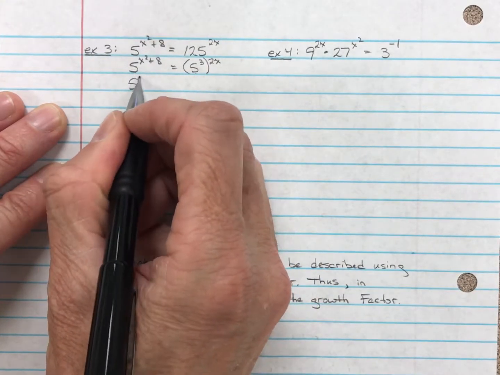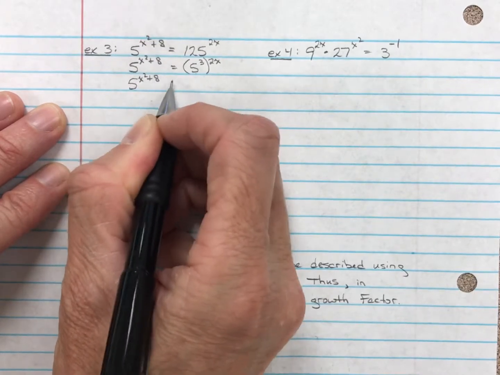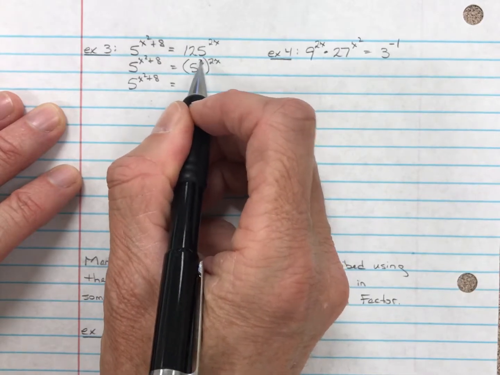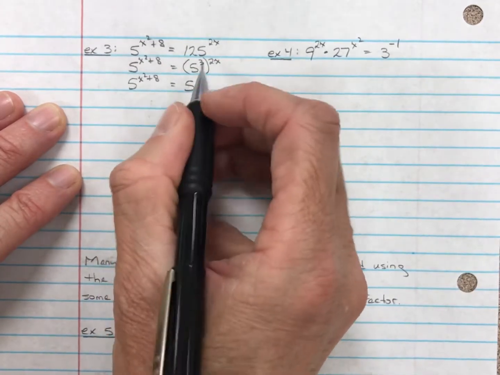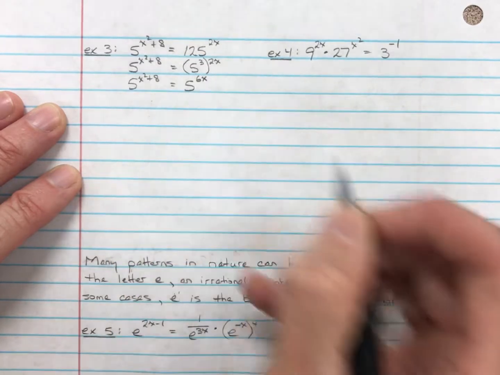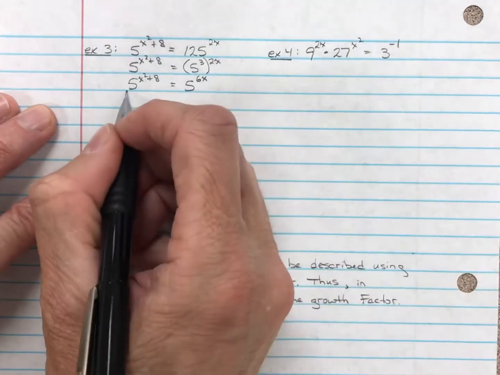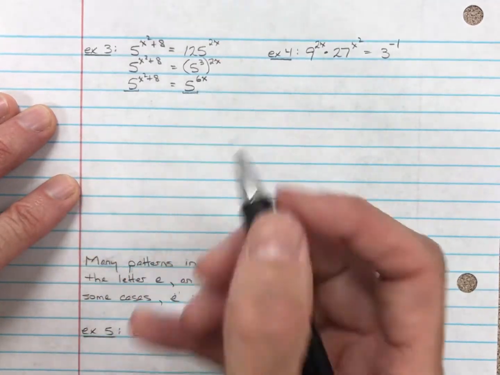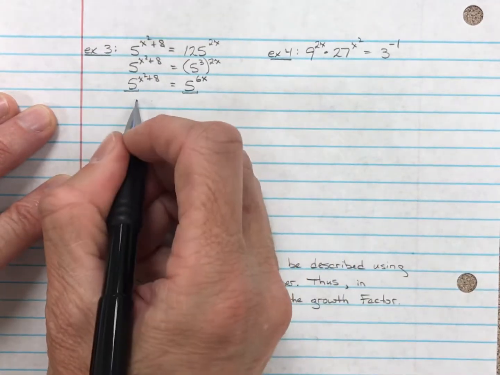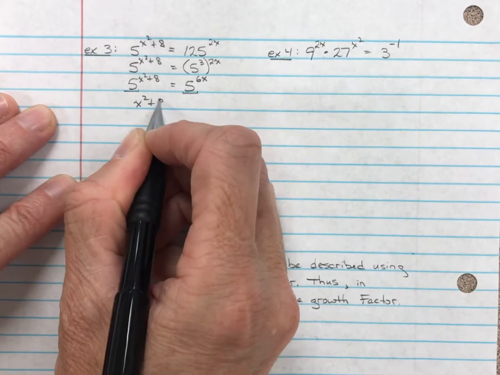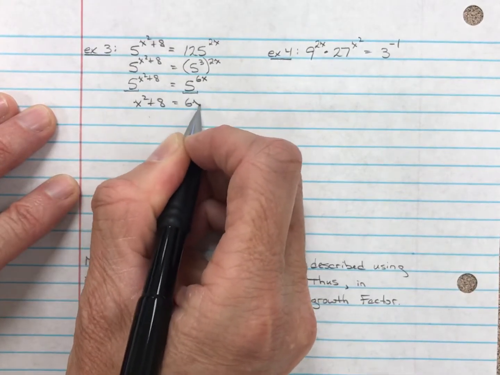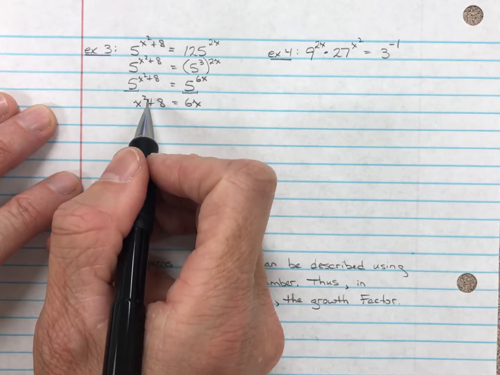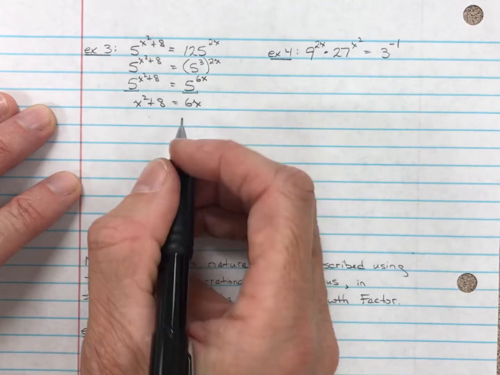Left side, 5 to the x squared plus 8. Right side, a base raised to a power raised to a power. I multiply the powers. So this is 5 to the 6x. Now I have one base on each side, and they're identical. I have one exponent on each side, so my exponents are equivalent. X squared plus 8 is equal to 6x. This is a second degree. It's a quadratic, so I either need to factor or use the quadratic formula or complete the square.